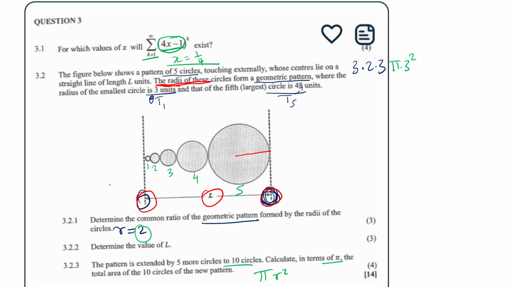If we divide the following number by 2, it must give us 3. So the second term, the radius, is 6 squared. Very good.